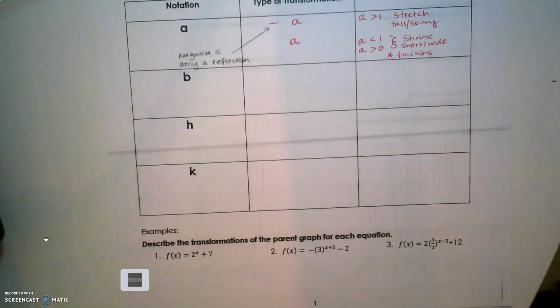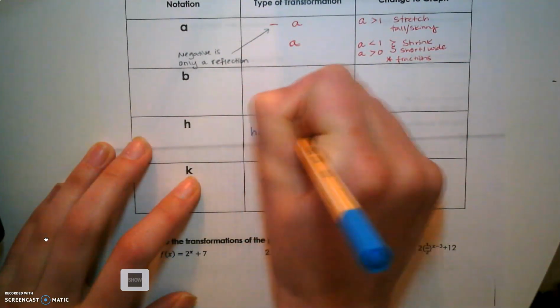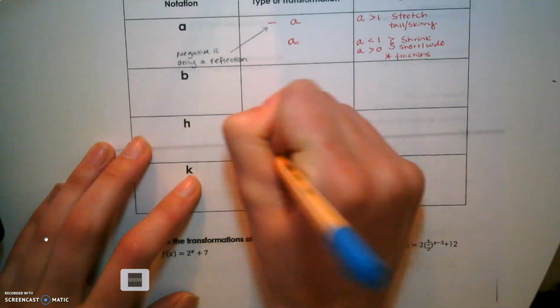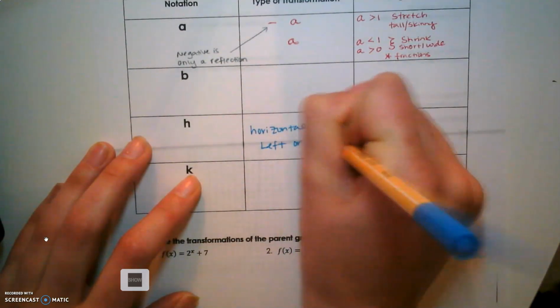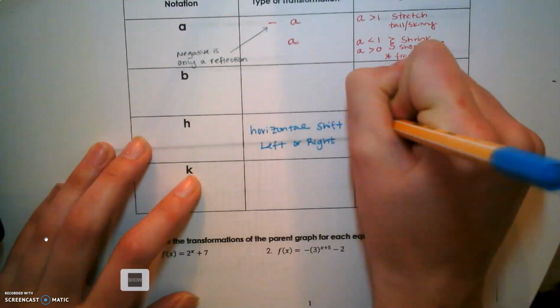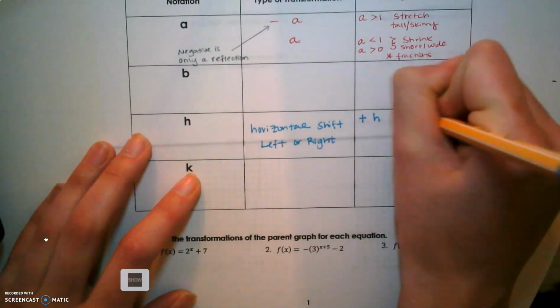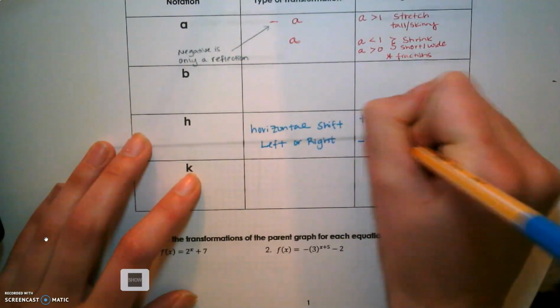Remember, our H value, the type of transformation is going to be a horizontal shift. That means we could be moving left or right. So remember, if we have a positive H, we're always thinking the opposite. We're headed to the left. And when we have a negative H, we're going to be headed to the right.